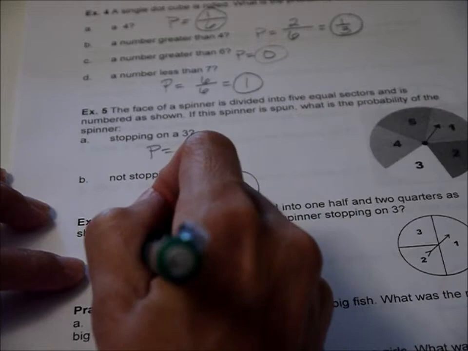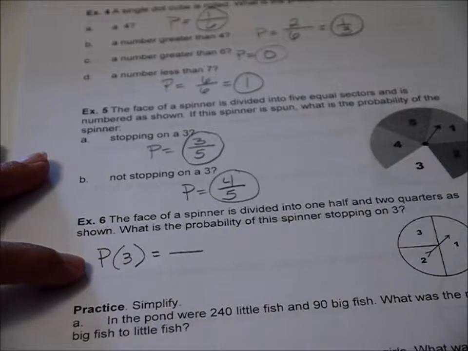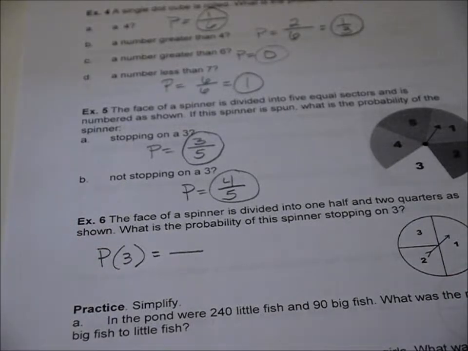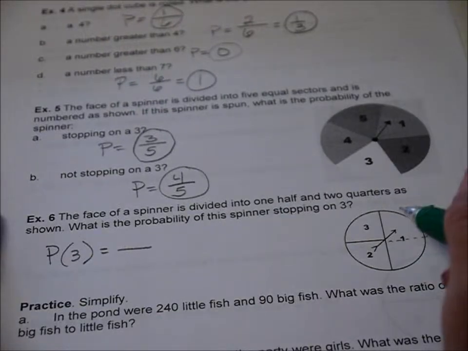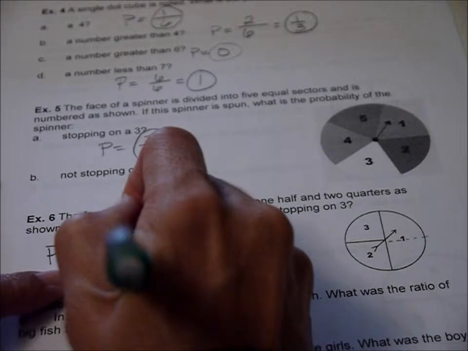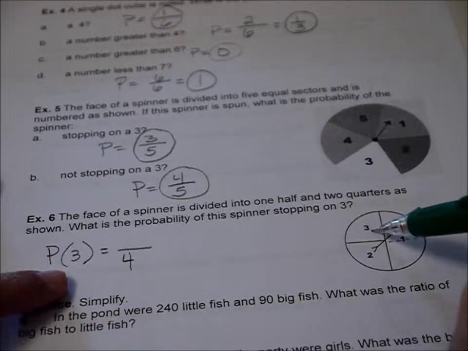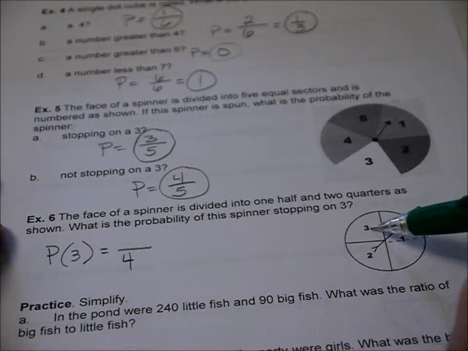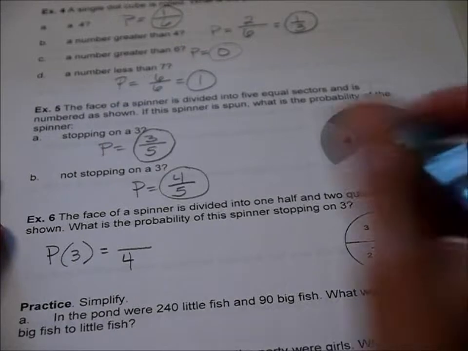Probability of 3 equals. Well, doesn't it look like we need to use 4ths, and 2 of them are 1s? Does that make sense? We can get 2 chances of getting a 1. So what we want to do is imagine that that is in 4ths. So we'll work in 4ths. If it stops on a 3, again, it only has 1/4 of a chance of getting a 3.